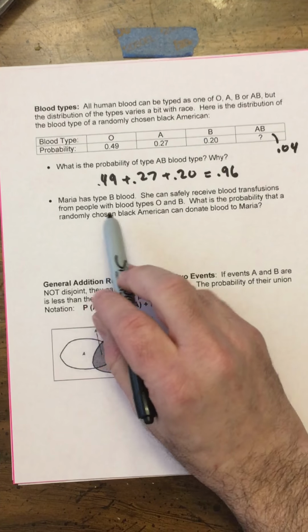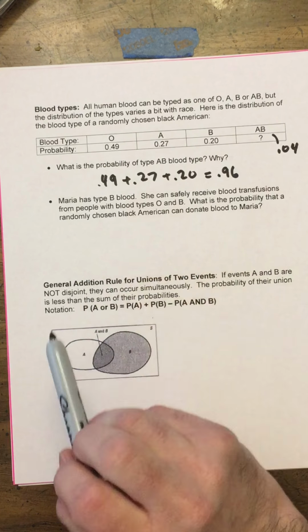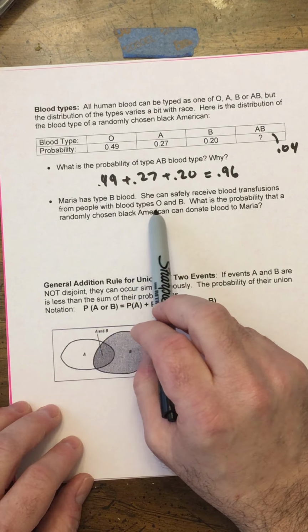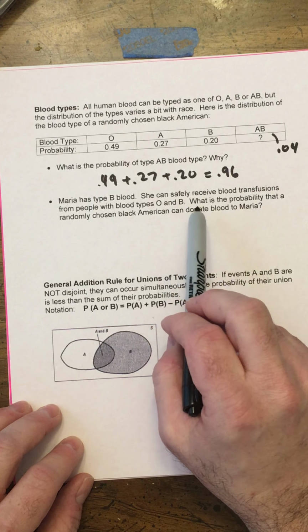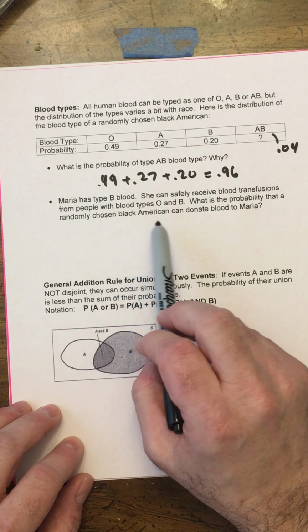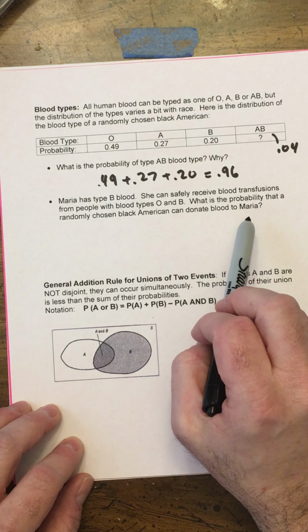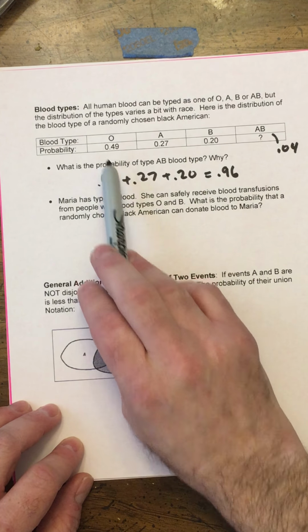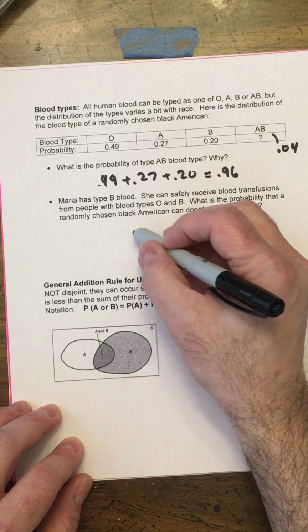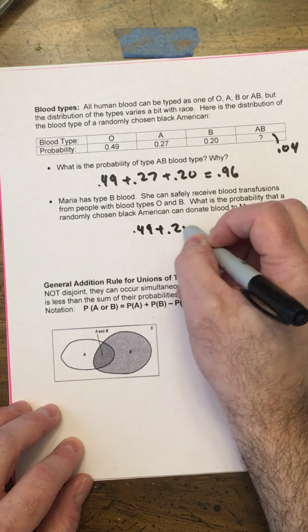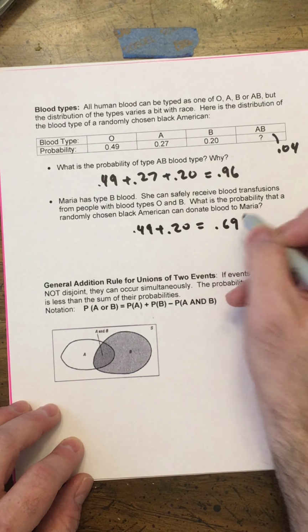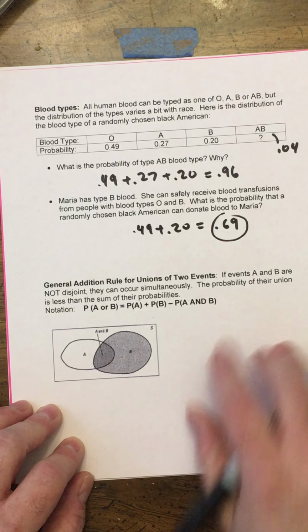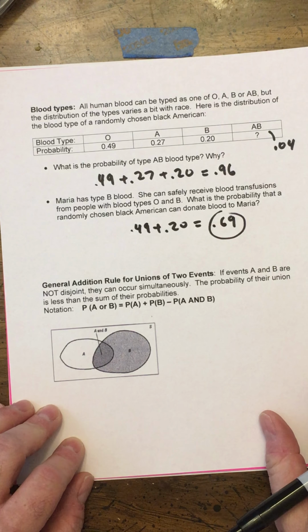Okay, Maria has type B blood. She can safely receive blood transfusions from people with blood types O and B. What is the probability that a randomly chosen Black American can donate blood to Maria? So we would have to add up the probability that they have O or the probability that they have B. Okay, and there is the probability that a randomly selected individual can donate blood to Maria.